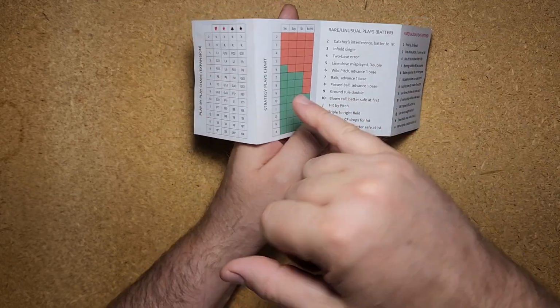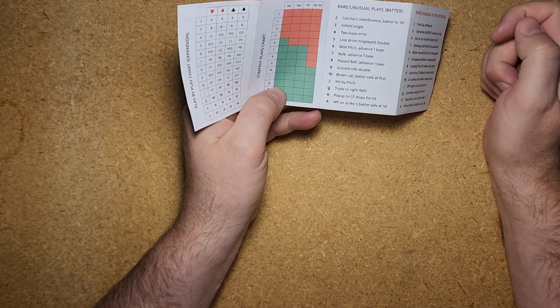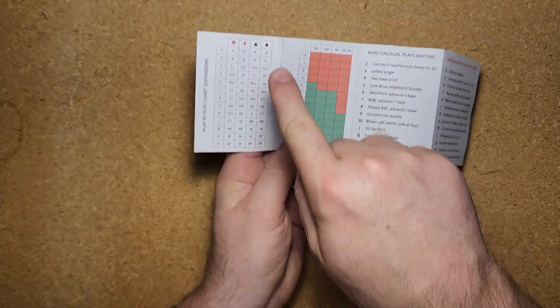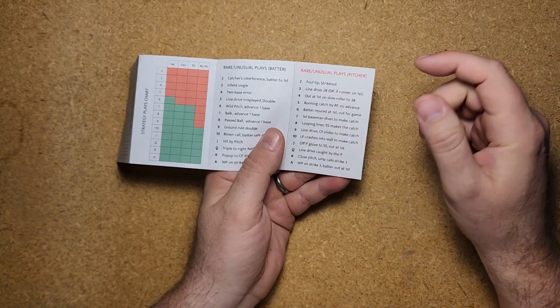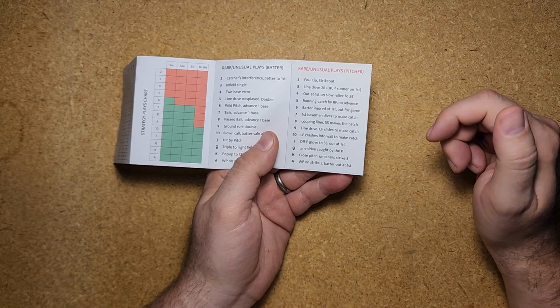So when the batter goes off of the chart this way, then rare and unusual plays for the batter come into play. When it goes off the chart this way for the pitcher, then you would flip a card for the rare and unusual plays for the pitcher. It doesn't matter with suits.